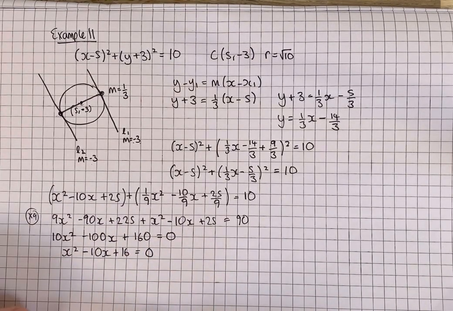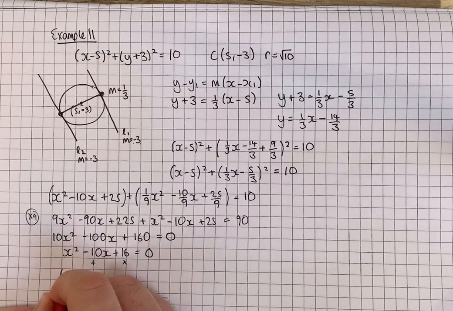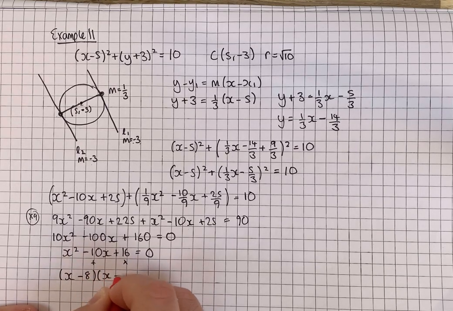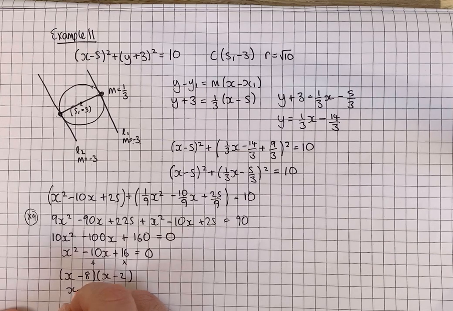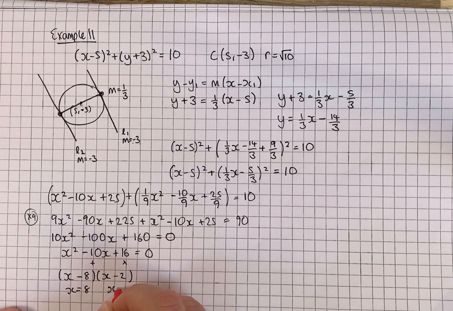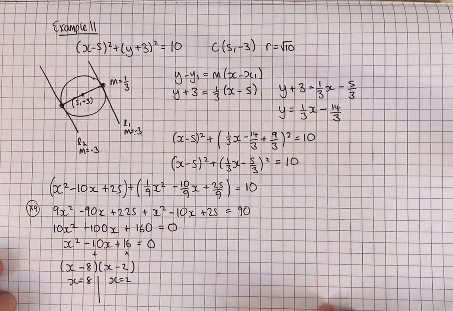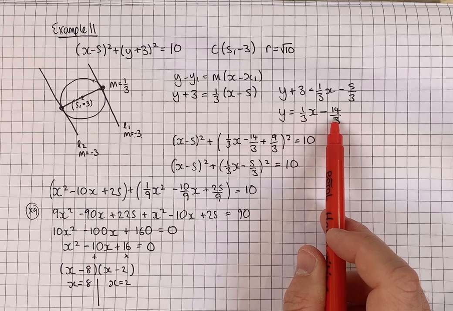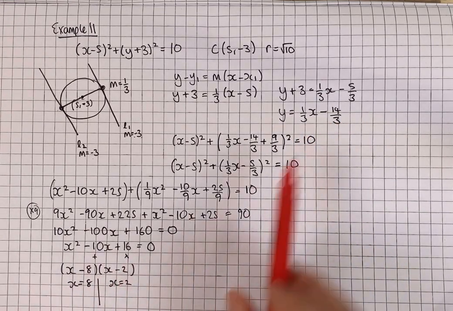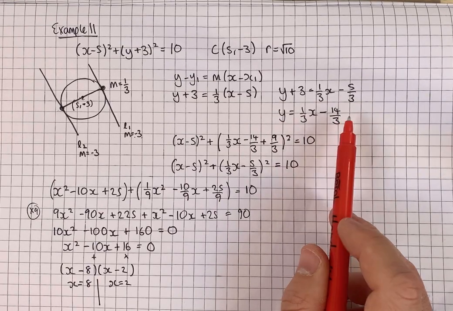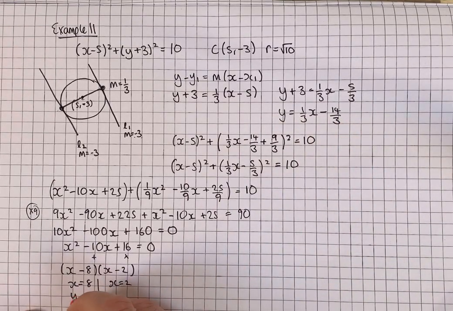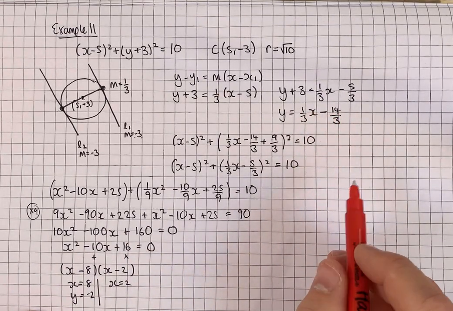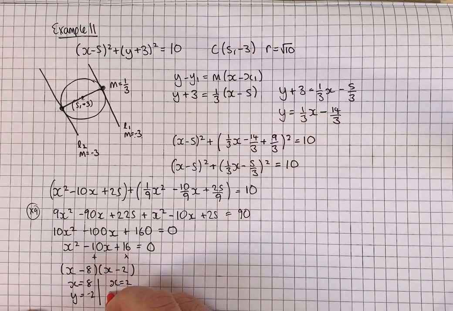And then if we factorise that, so what's it going to be? Minus 8 and minus 2, giving me solutions x equals 8, x equals 2. Work out the y values. It's going to be a third of x minus 14/3. So that's going to be 8/3 take away 14/3 is minus 6/3, which is minus 2. 2/3 take away 14/3 is minus 12/3, which is minus 4.